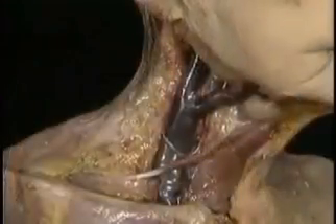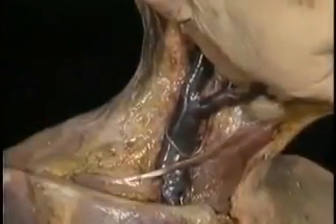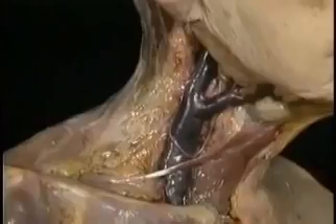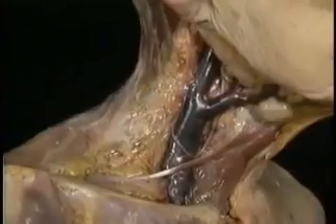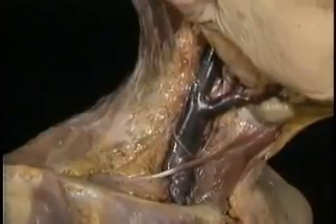The internal jugular vein is covered over by the sternocleidomastoid muscle. We'll add just the upper and lower ends of the muscle to the picture.